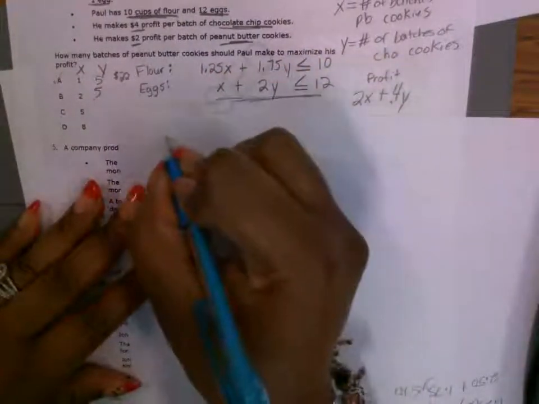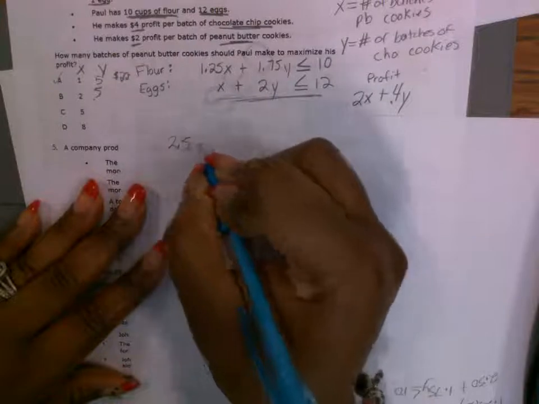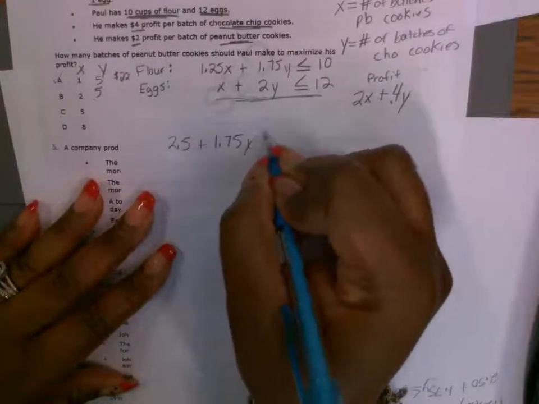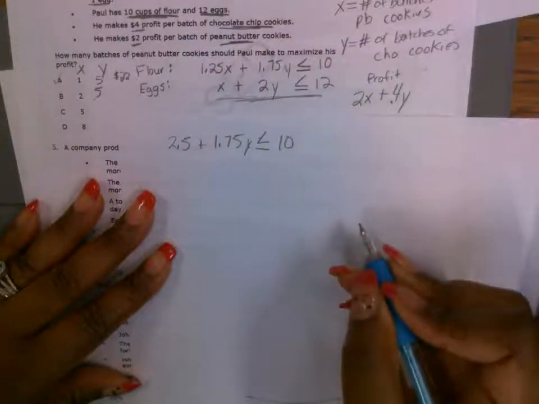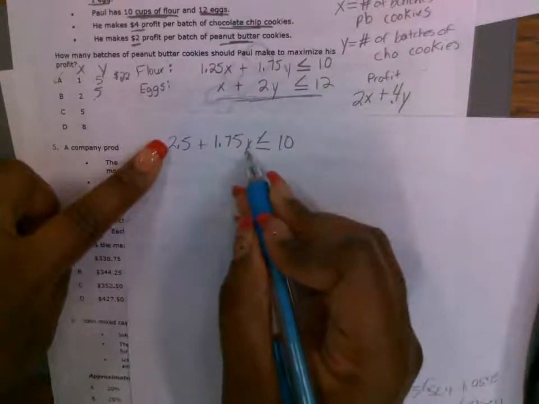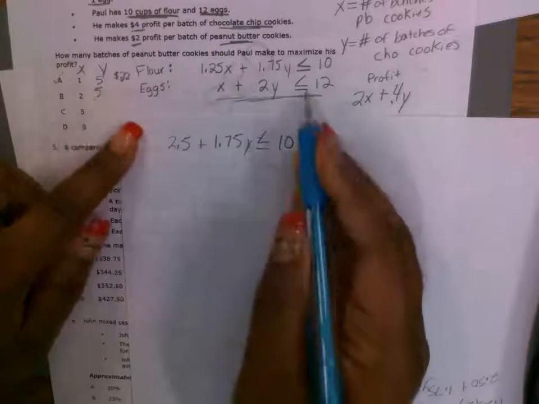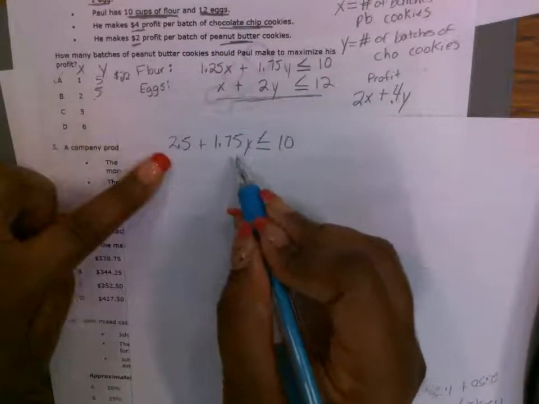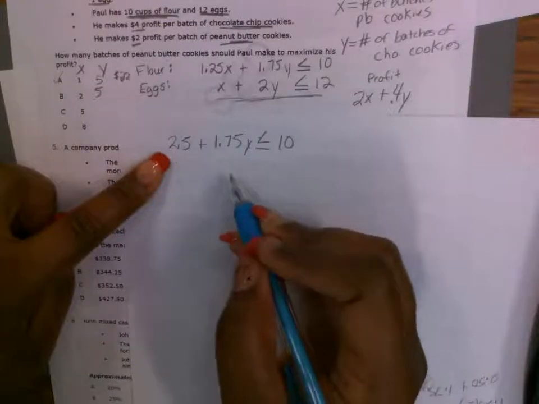So this is going to be 2.5. So I have 2.5 plus 1.75y less than or equal to the 10. Okay? All right, so let's see what the y is going to be. We got 5 for this one right here. Okay? So let's see if 5 will work is the same for this answer as well.